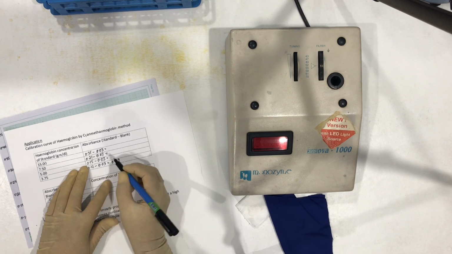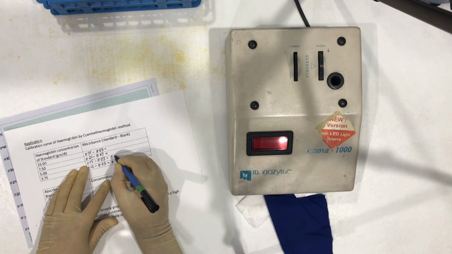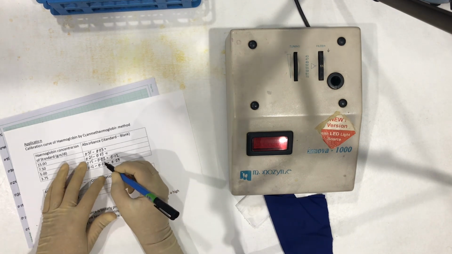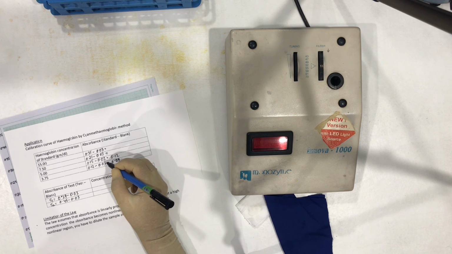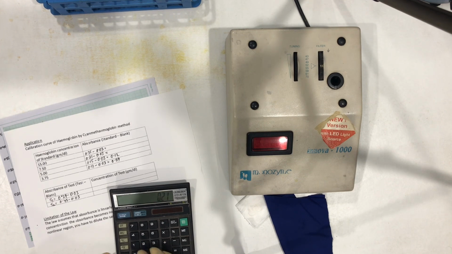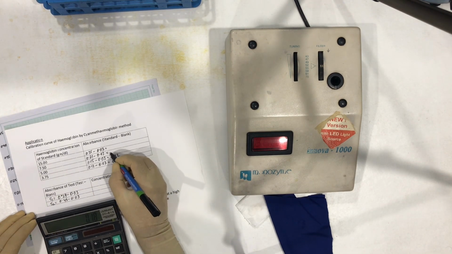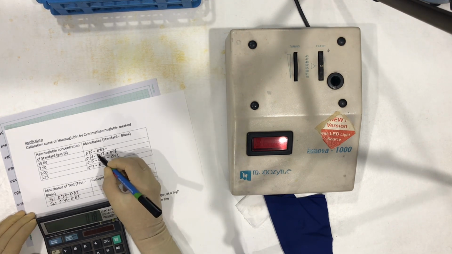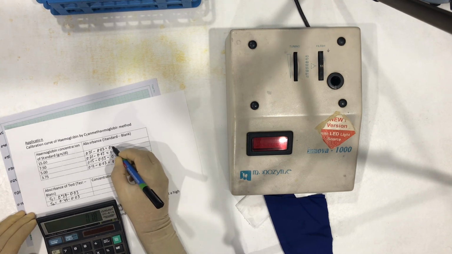0.15 minus 0.03, 0.12. 0.21 minus 0.03 will give us 0.18. 0.35 minus 0.03 will give 0.32.